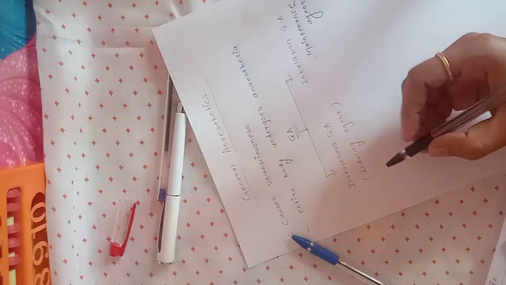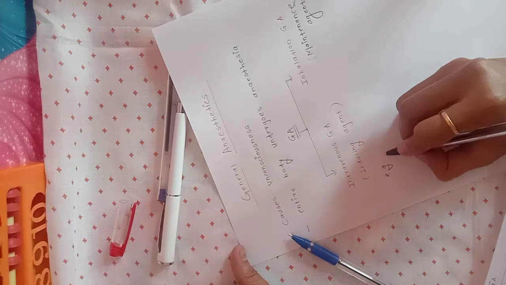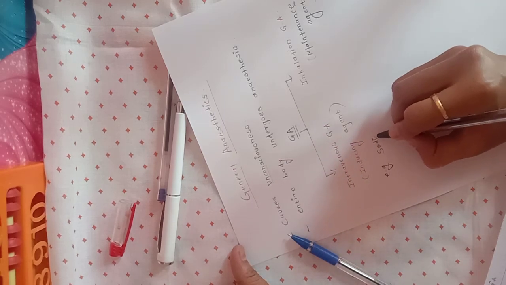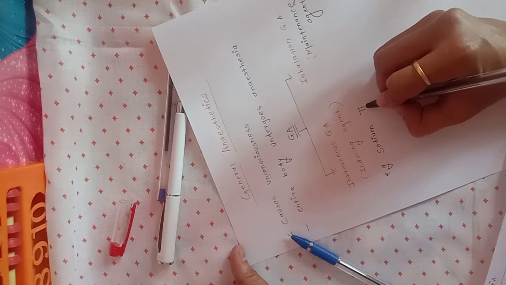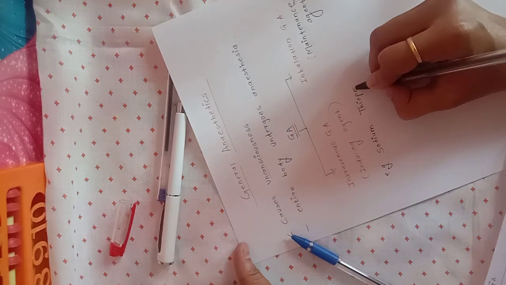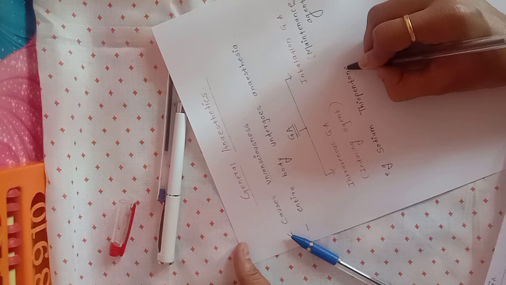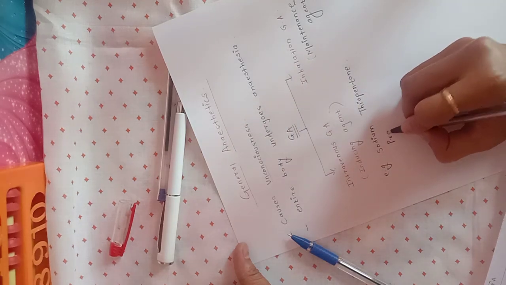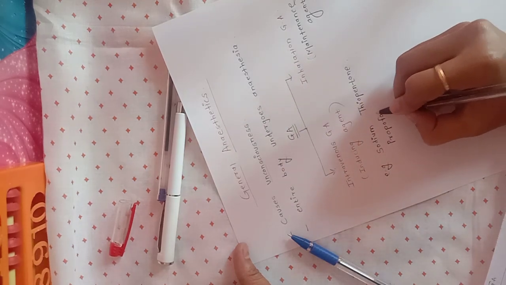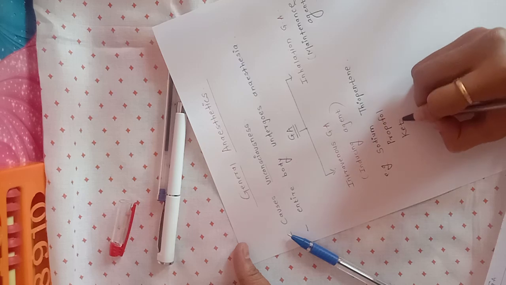In intravenous general anesthetic, examples are sodium thiopentone, then the second one is propofol, and the third one is ketamine.